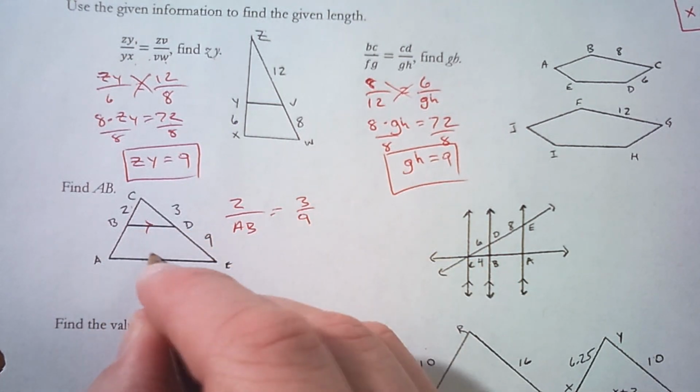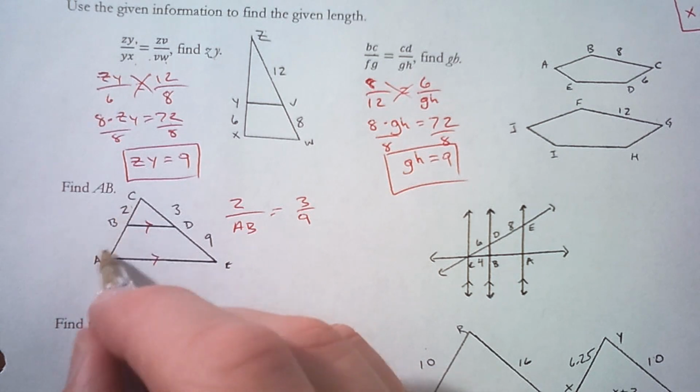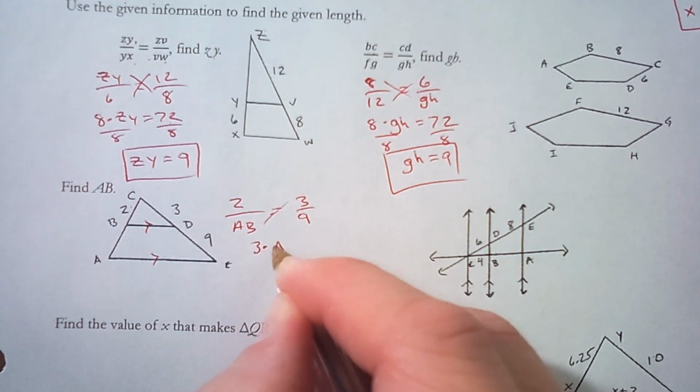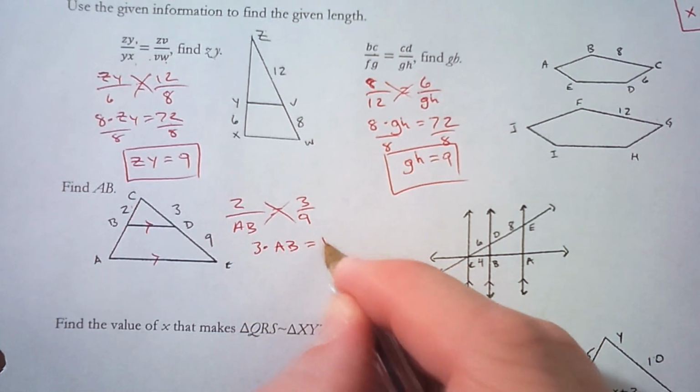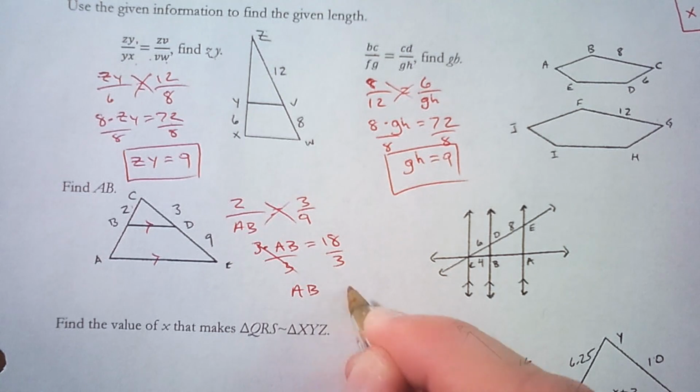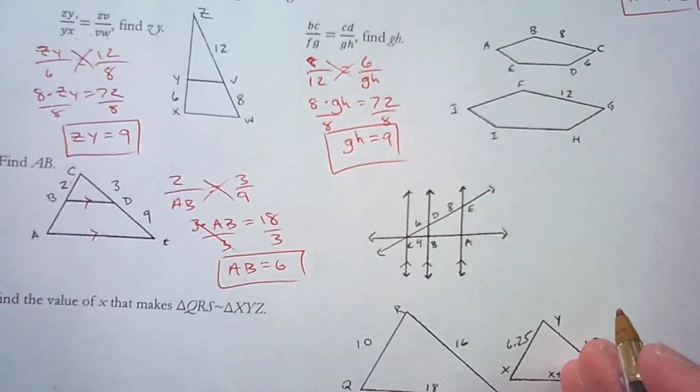Should have parallel markers on here. So these are going to be parallel so that these are proportional. So we get 3 times AB equals 18. Divide by 3 and we'll find that AB is 6.